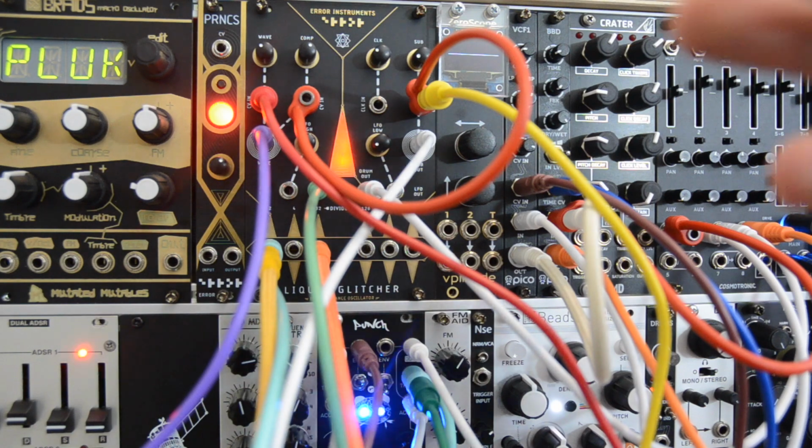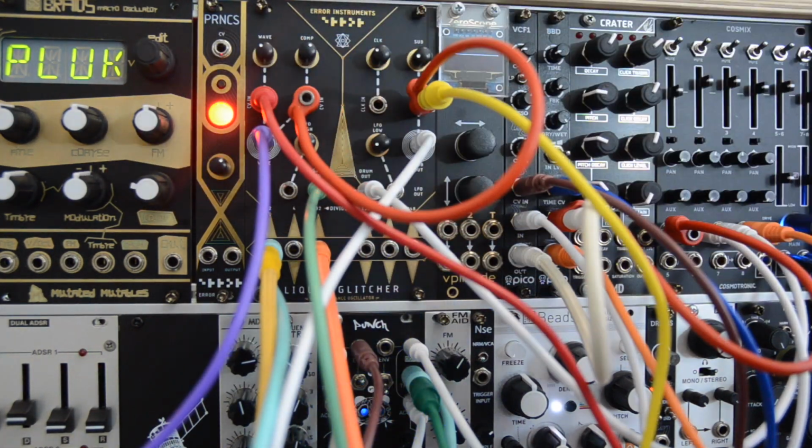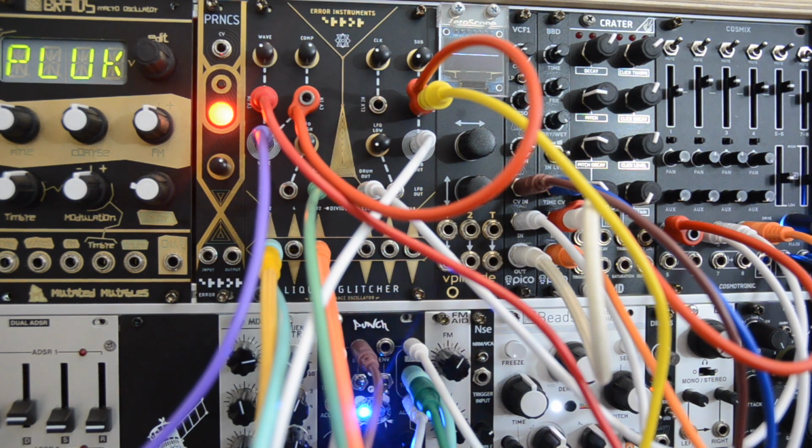And I'm literally just changing the knobs manually and switching between patterns on the Zularic. So this is a really playable patch.